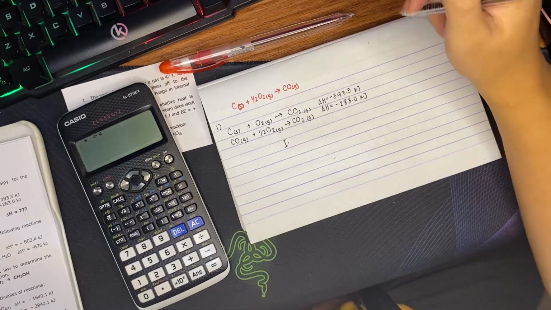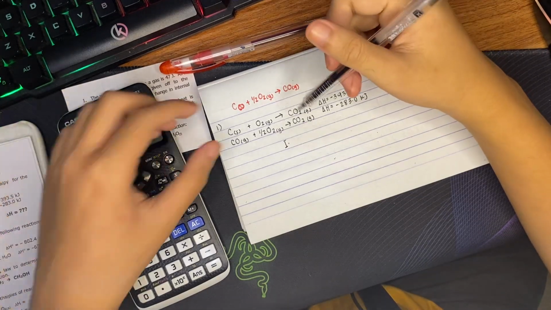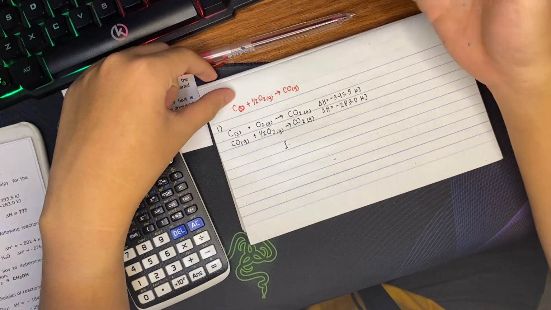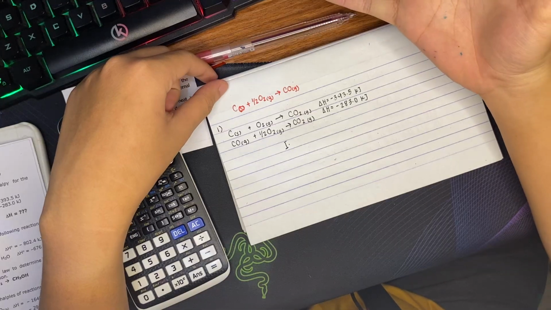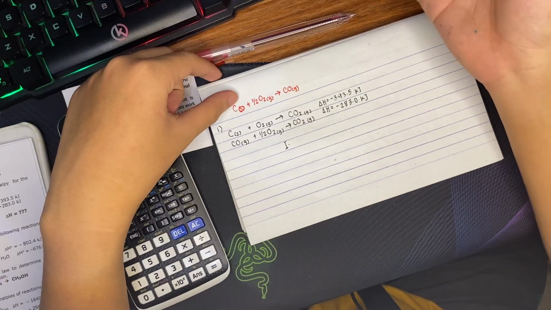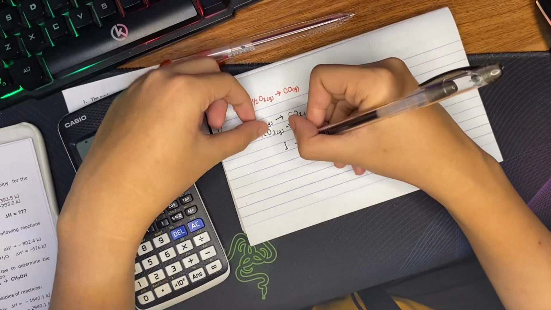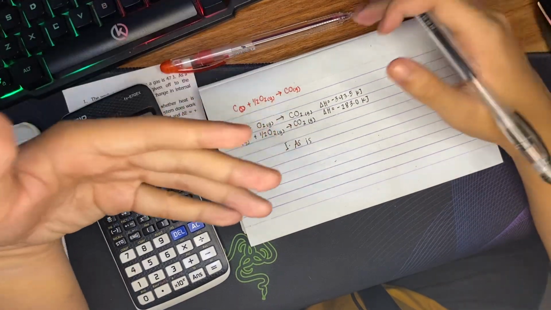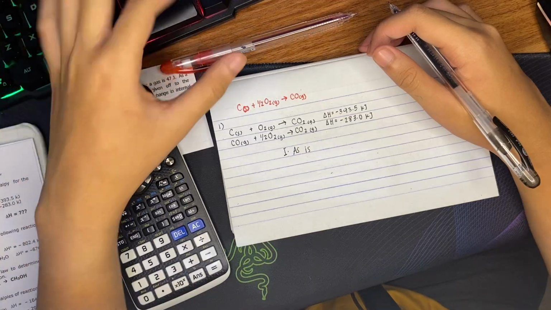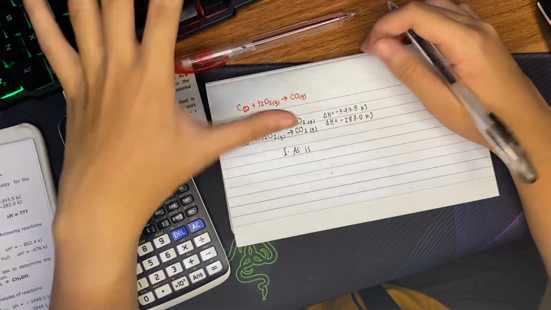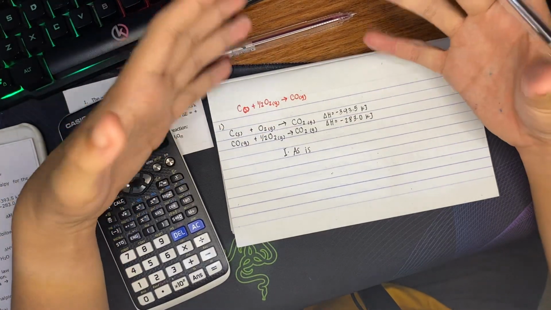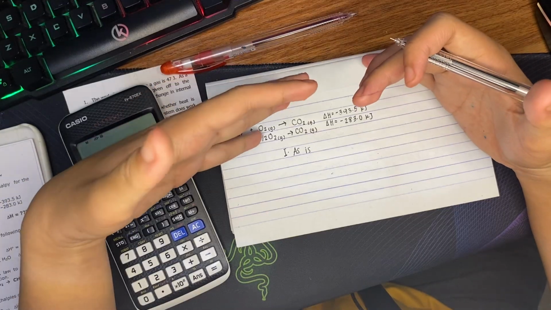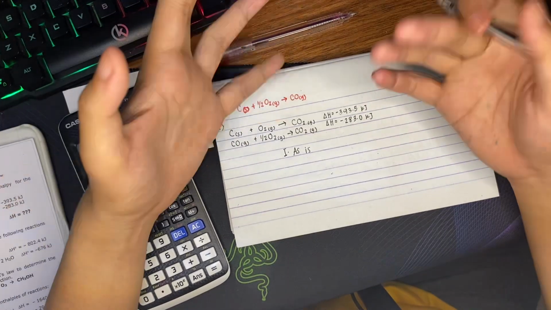For this case, the first step is we're gonna let the first equation remain the same, meaning this is gonna be as is. We're not gonna add anything, we're not gonna subtract anything, we're not gonna multiply, divide, or do something to it. It remains as is. So C solid plus O2 yields carbon dioxide remains as is.